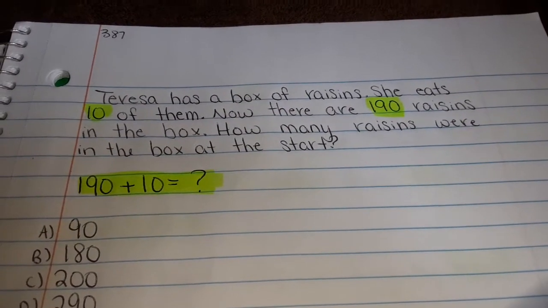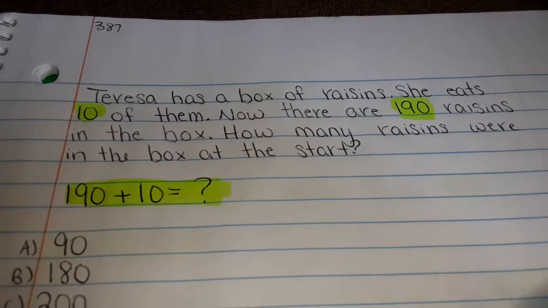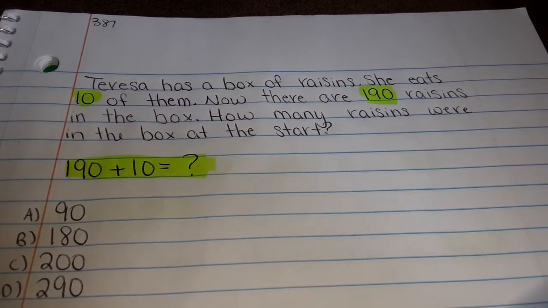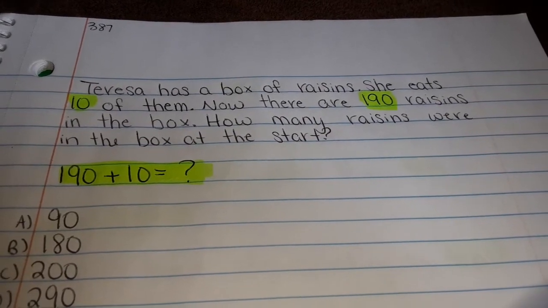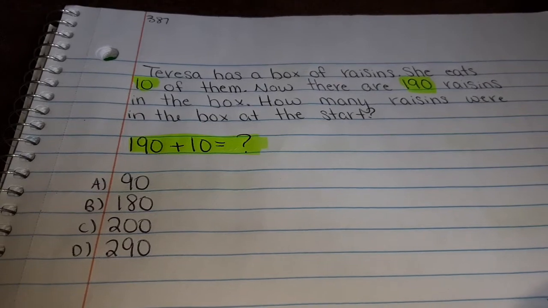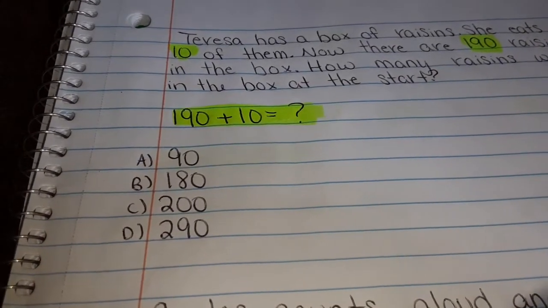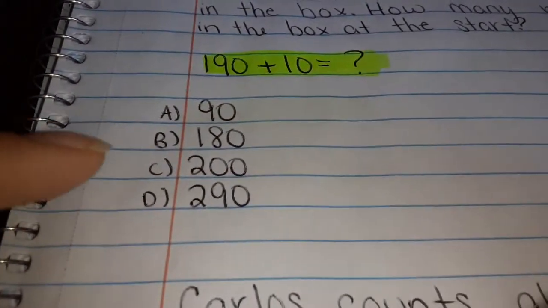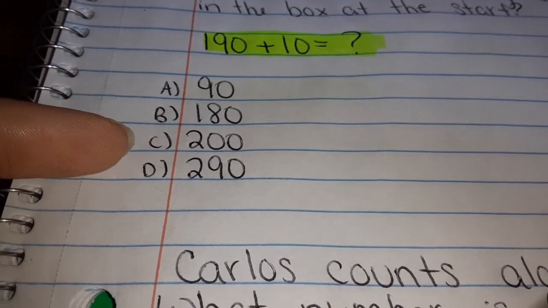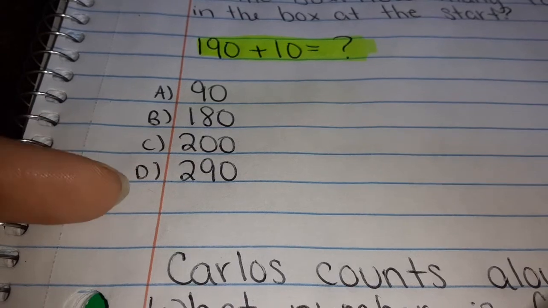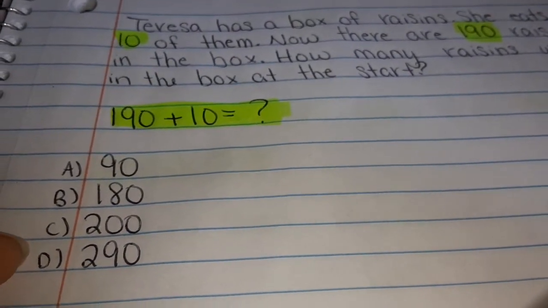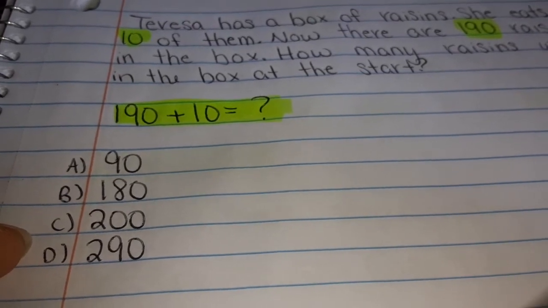Teresa has a box of raisins. She eats 10 of them. Now there are 190 raisins in the box. How many raisins were in the box at the start? 190 plus 10 equals what? Is it A, 90, B, 180, C, 200, or D, 290? What is 190 plus 10?